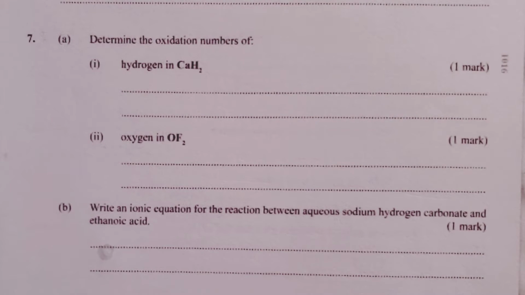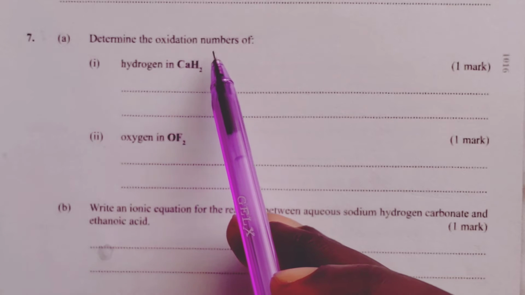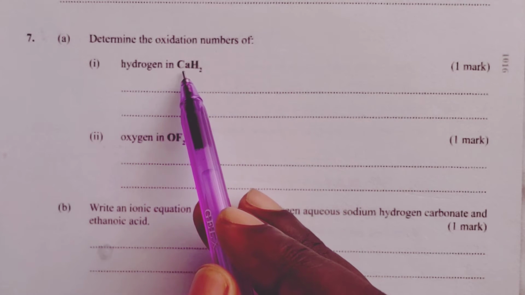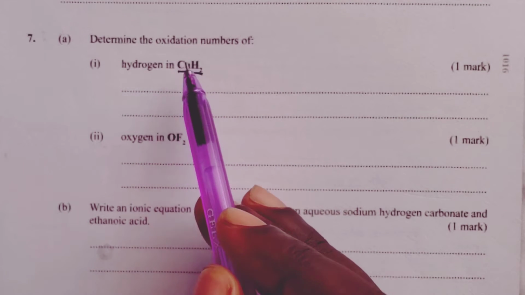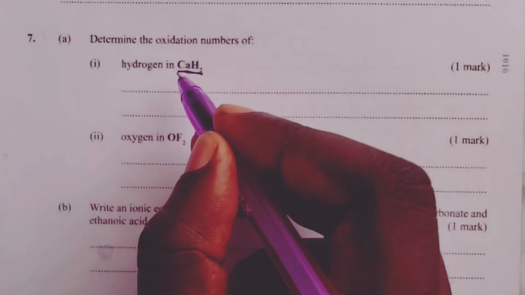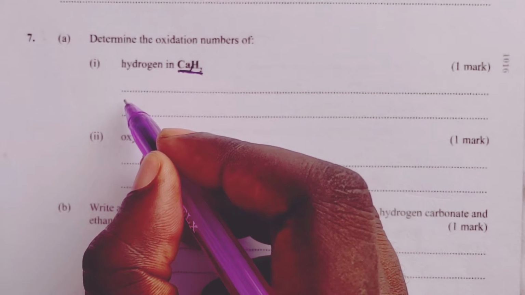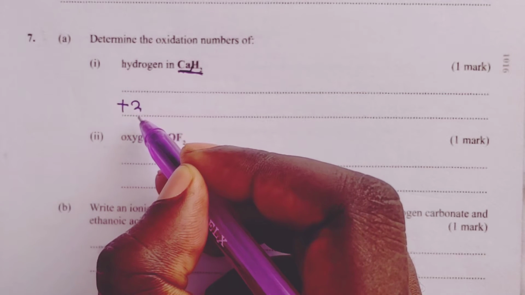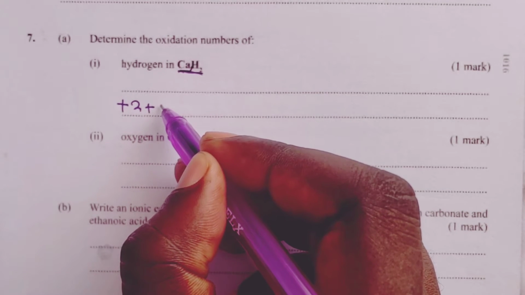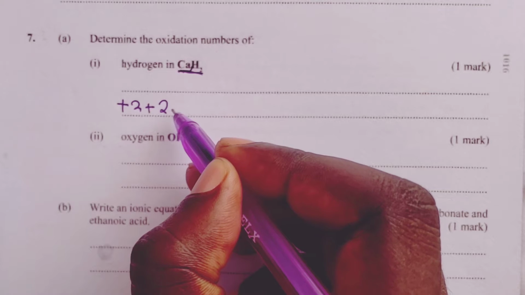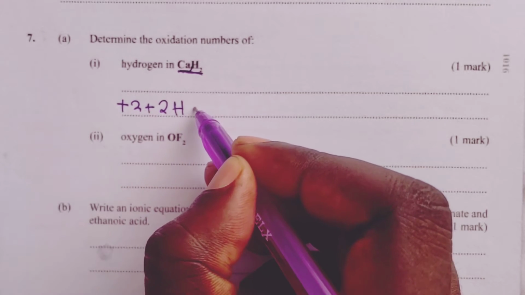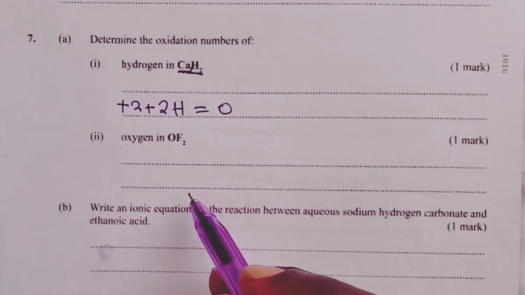So, part A, determine the oxidation number of hydrogen in this formula. So here we know the oxidation state of calcium would be +2. If we add this to 2 times the oxidation number of hydrogen, we should get 0.